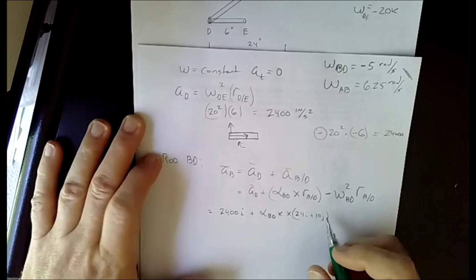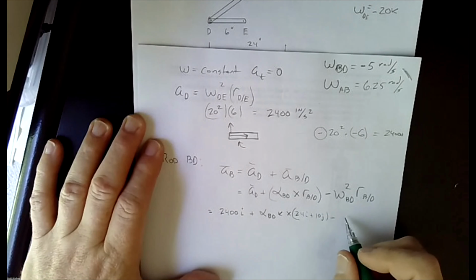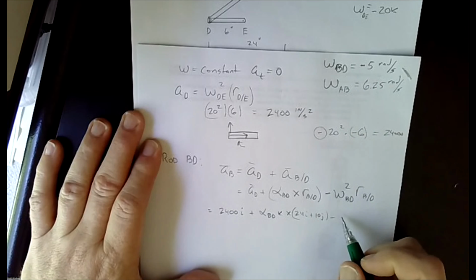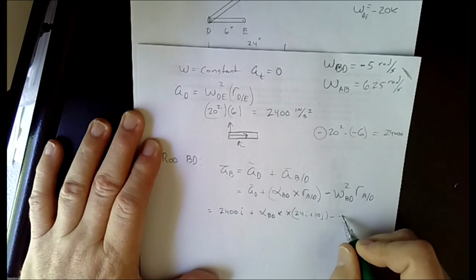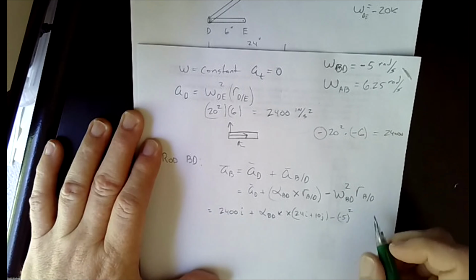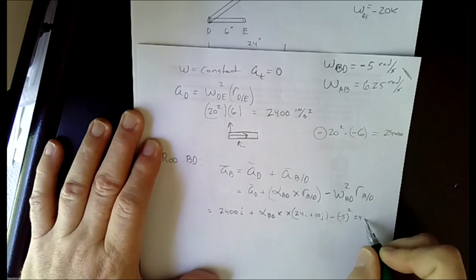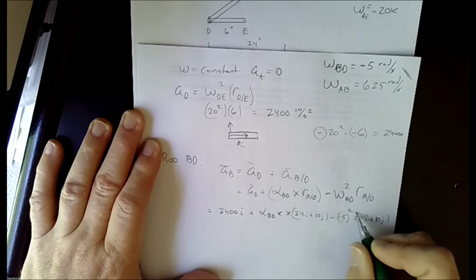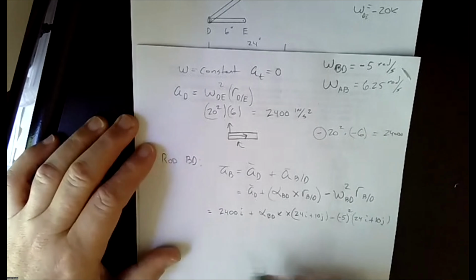And then minus omega BD, which we know is 5, so minus 5 squared, times 24I plus 10J.